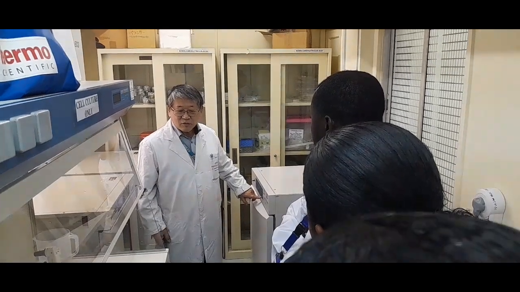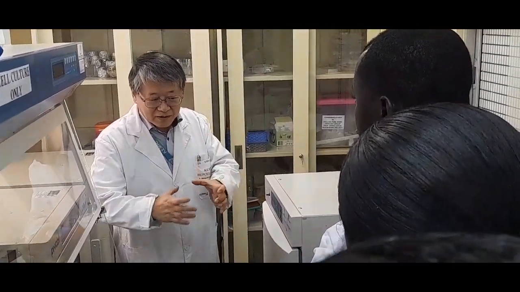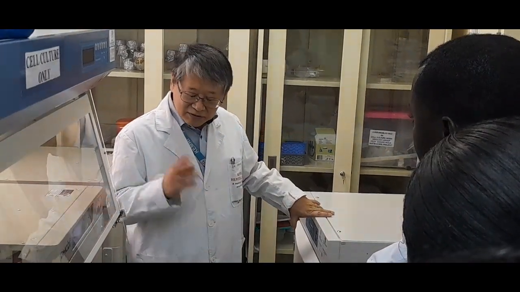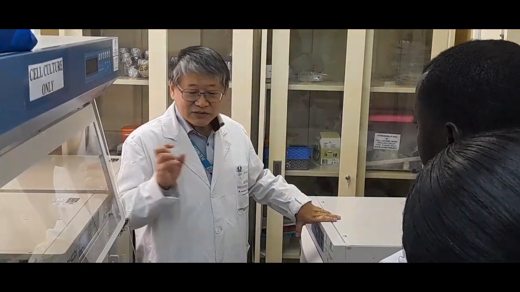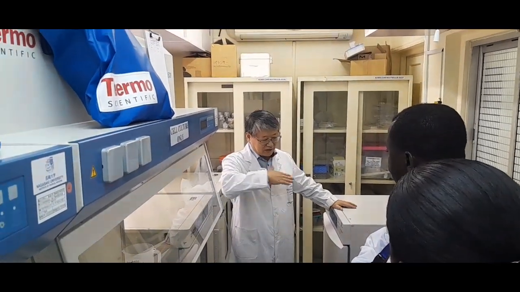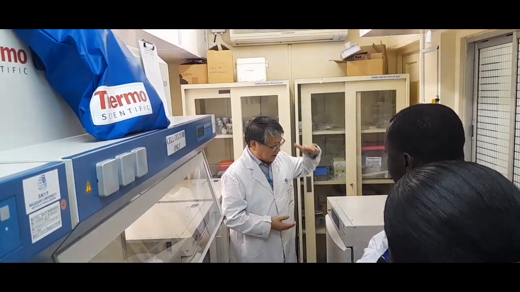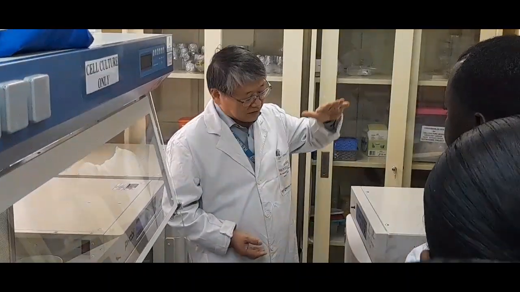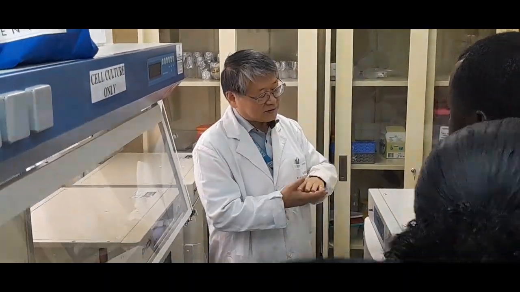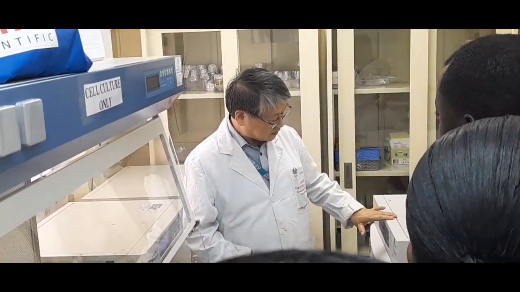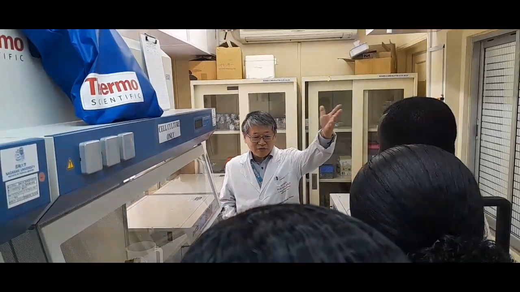In the case of an open culture system, like a plate, the blood cell derived cell lines need, how to say, a neutral condition of the medium, even before the cell number grows. So in that case, we start to culture with 5% CO2. Okay. So now we go out.